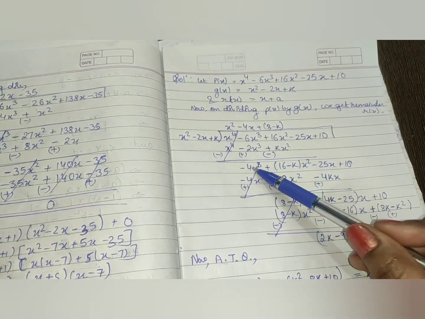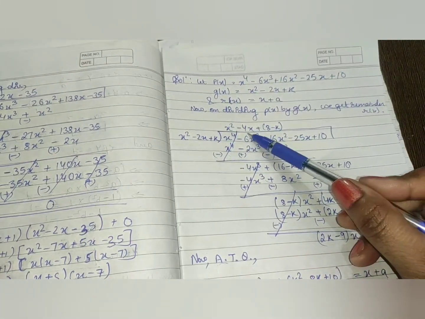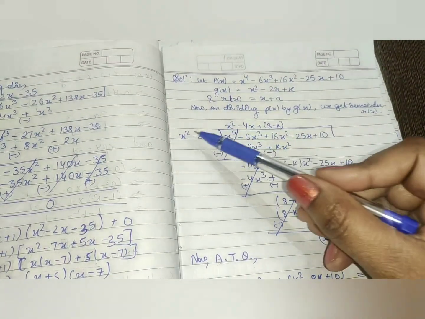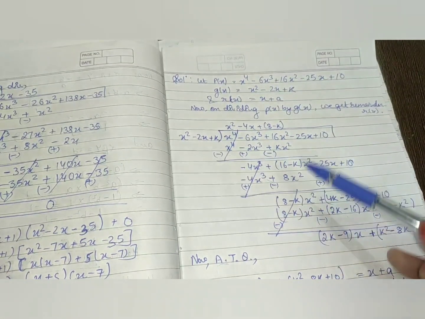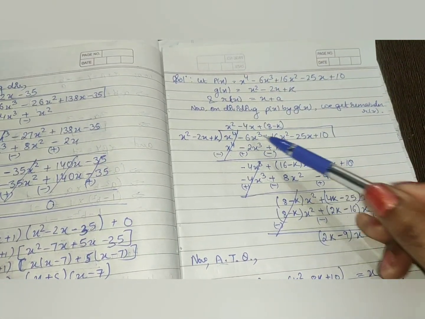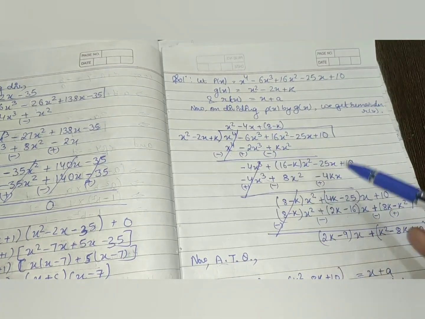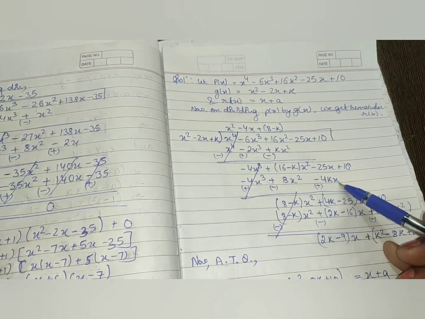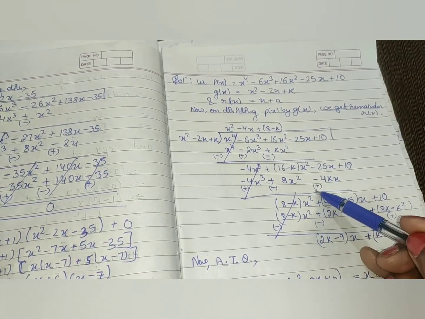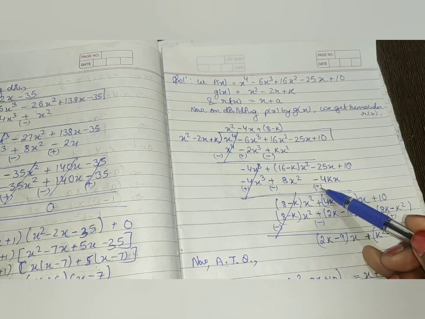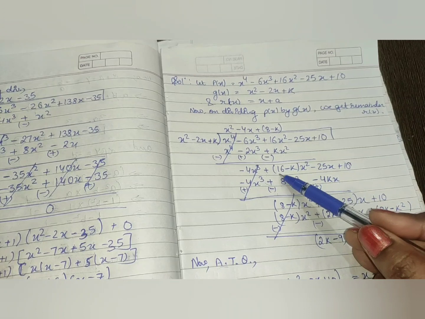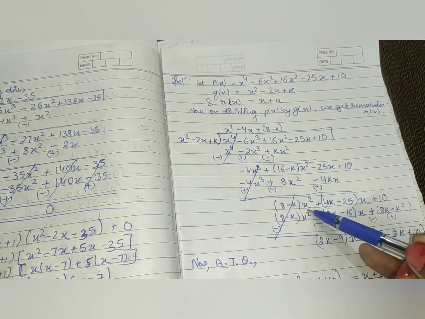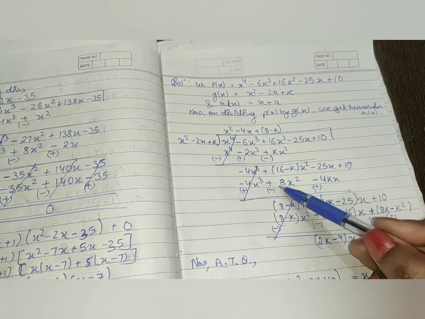Now for the second term, divided by x^2, I will get minus 4x. So minus 4x into x^2 is minus 4x^3. Minus 4x into minus 2x is plus 8x^2. Minus 4x into k is minus 4kx. Now change the sign. You can see here I put the changed sign under bracket. This will cancel out. Now again you see how to solve. x^2 first of all is common. Now I need to solve this portion.